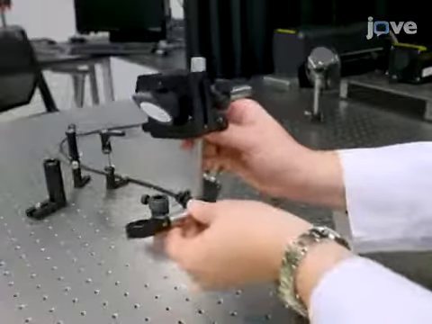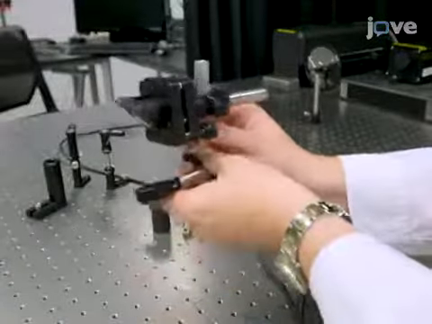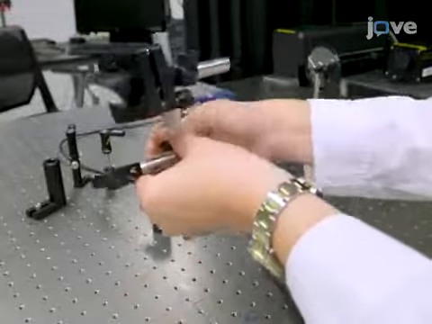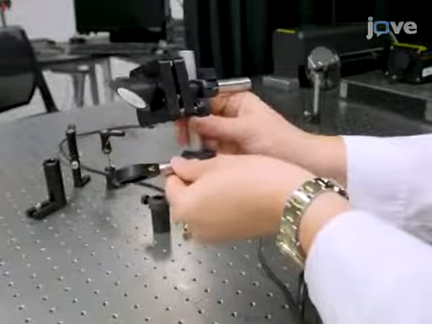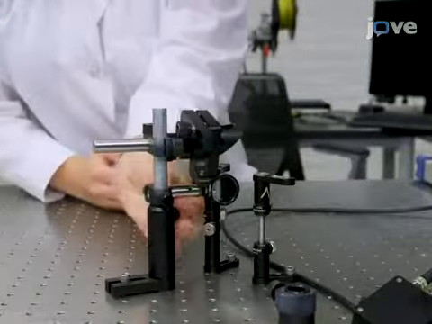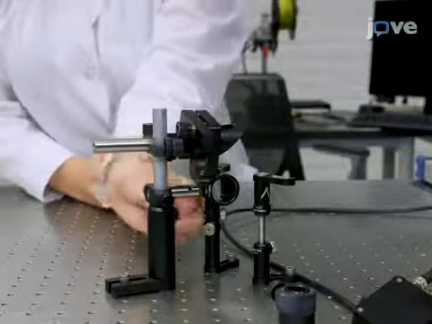Using two front surface aluminum steering mirrors, build a periscope by securing the first mirror after the neutral density filter. Then, secure the second mirror about 10 centimeters below the first mirror to give room to steer the laser beam.